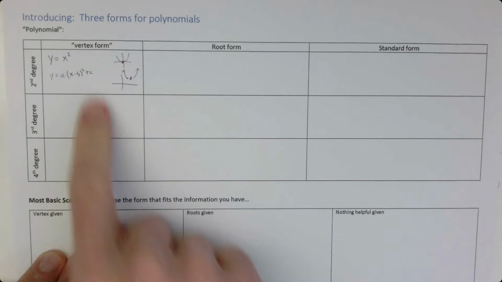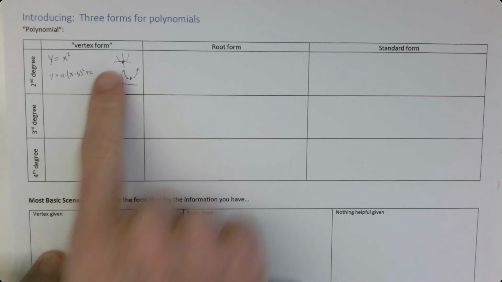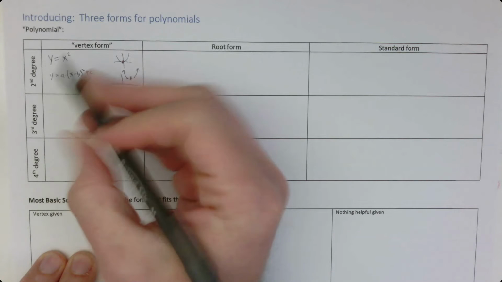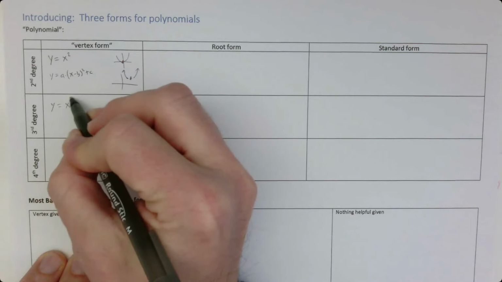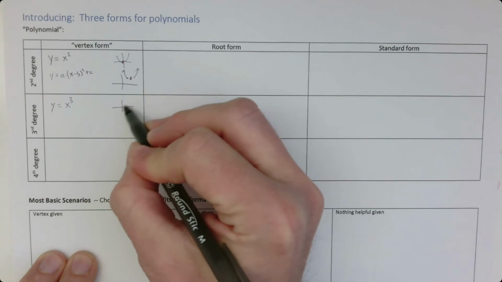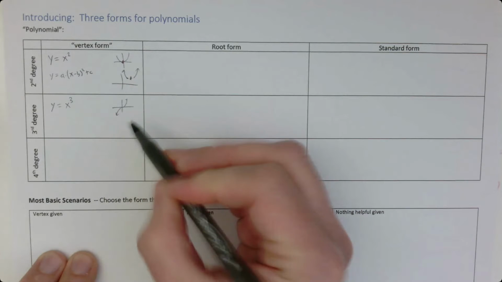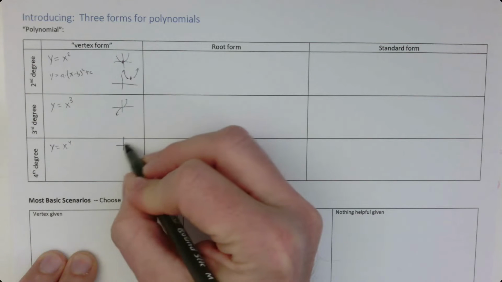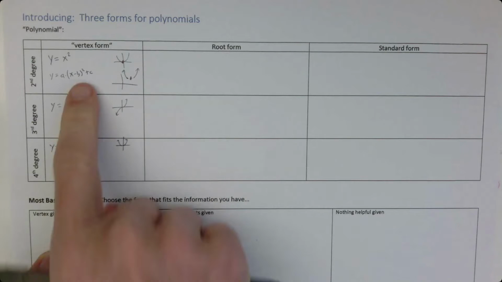Okay, so vertex form, there isn't really a word for third degree, fourth degree, or higher polynomials. But you can imagine taking that equation, and by analogy, that would be a form for like the most basic version of x cubed, or x to the fourth. And also you can imagine shifting and scaling.